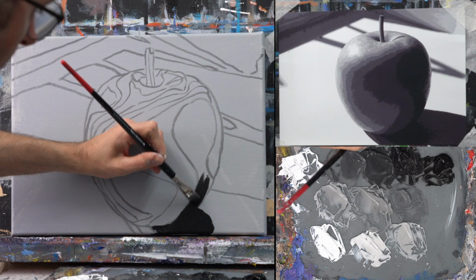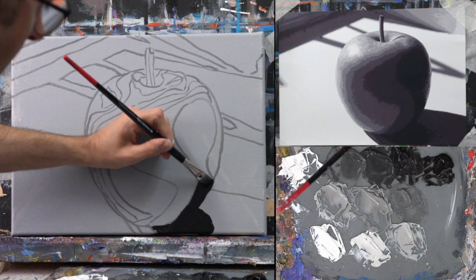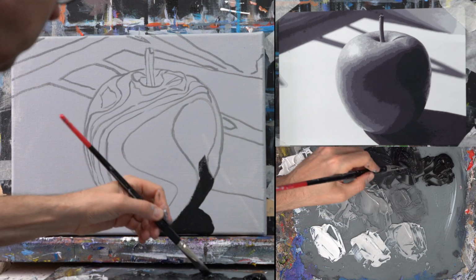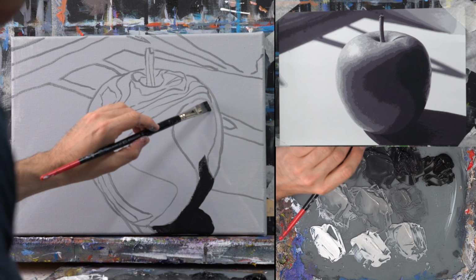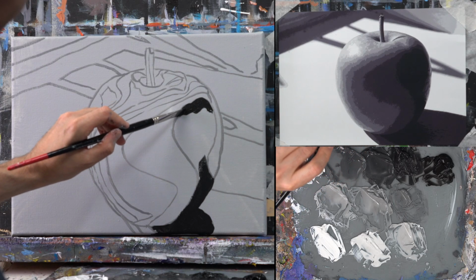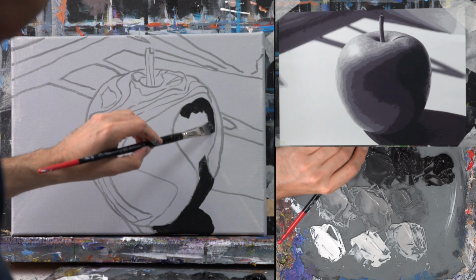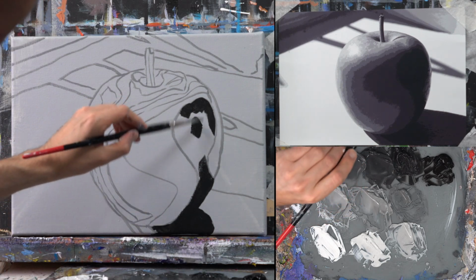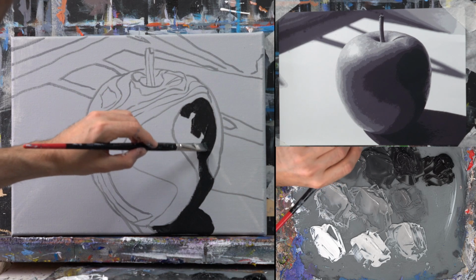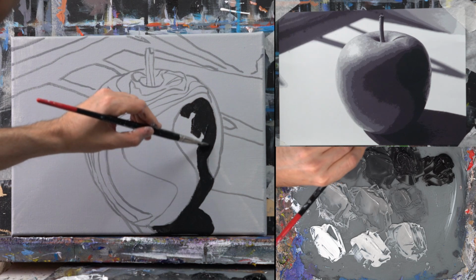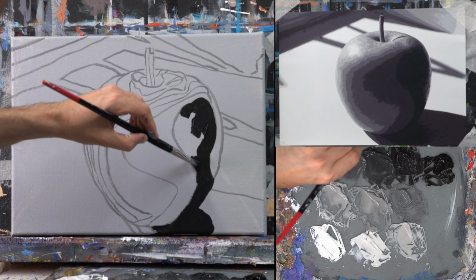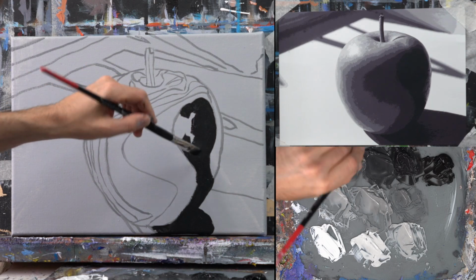That's what we learn also when we look for tonal values. We learn to look at what we really see instead of what we think we see. And that's the fun, and that's the joy of painting. And we learn not to take for granted what we think we see, but we learn to look very consciously.